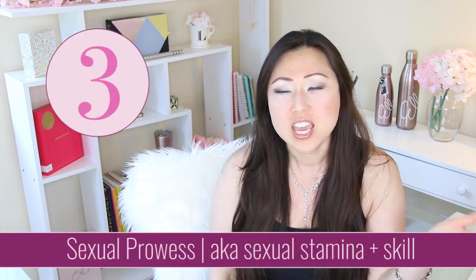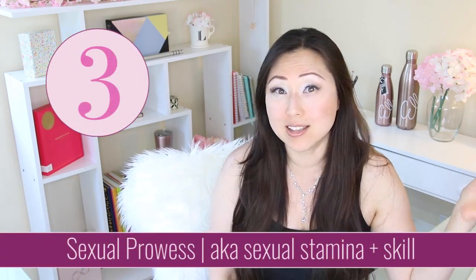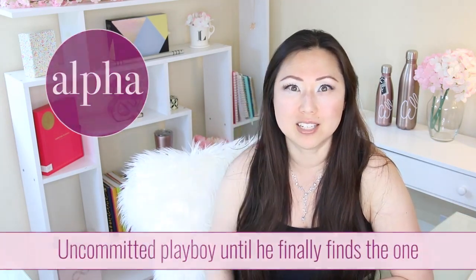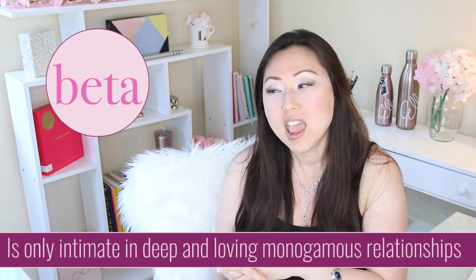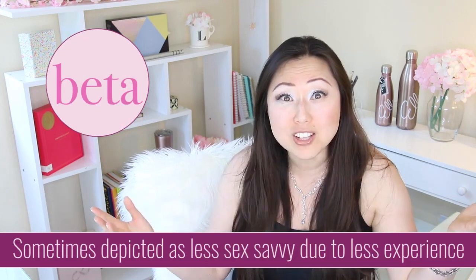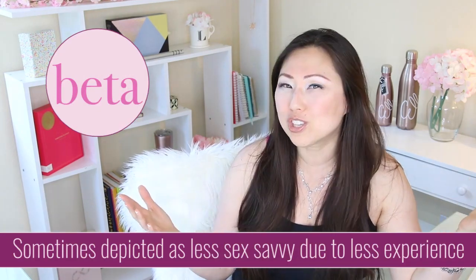The third area is their sexual prowess. So the alpha is just running around sleeping with everybody because he doesn't care. He's not trying to be mean. That's just who he is. And until he finds the one, he's not going to be faithful or even think about settling down. Versus the beta is only having sex in loving and caring monogamous relationships, and sometimes it's perceived that he is not as sexually experienced, but you don't necessarily have to follow that rule, versus the alpha, who obviously from tons of practice and experience always knows what to do in every situation when it comes to stuff in the bedroom.